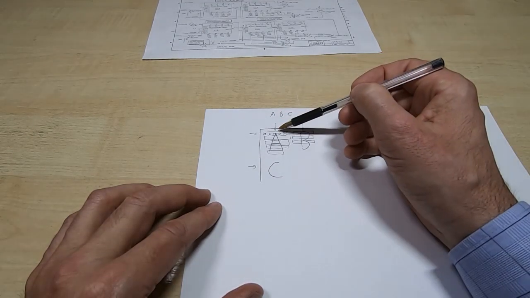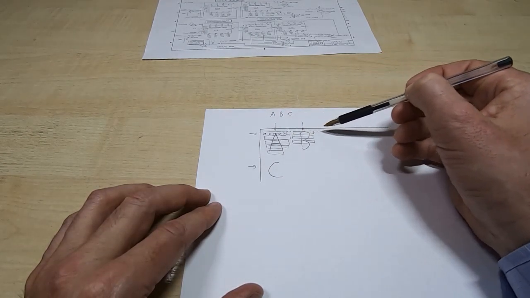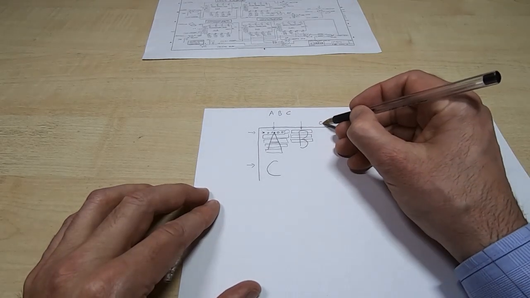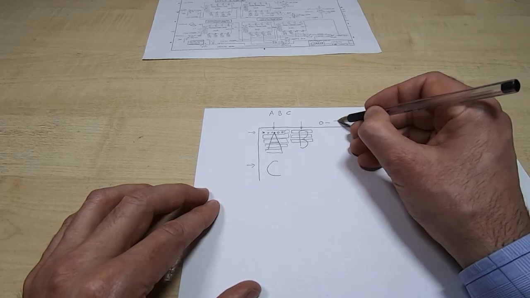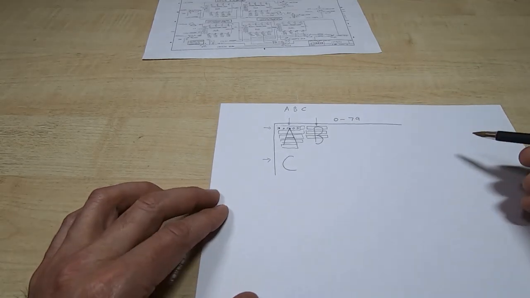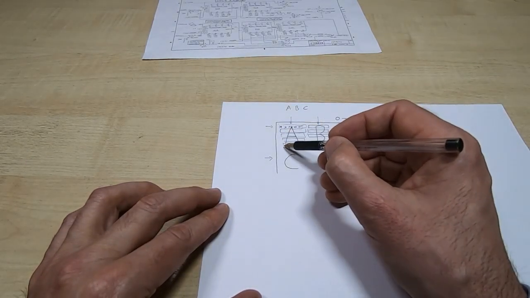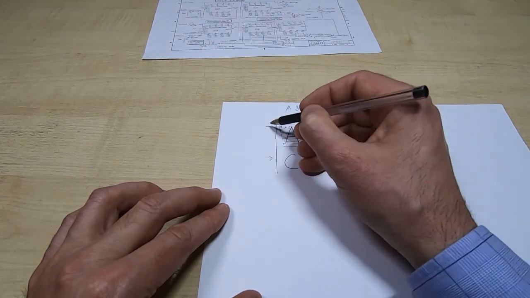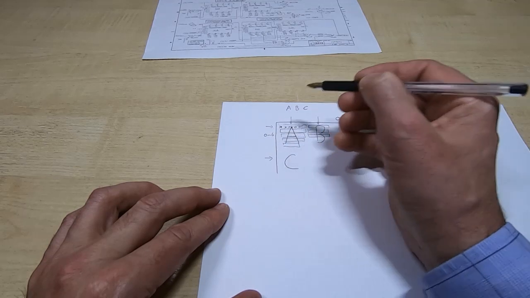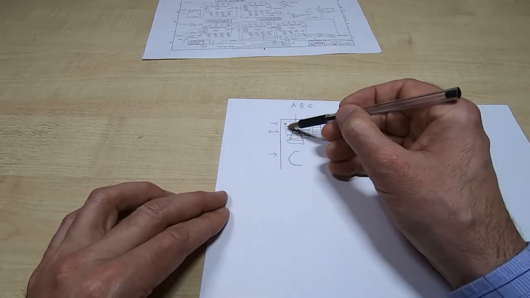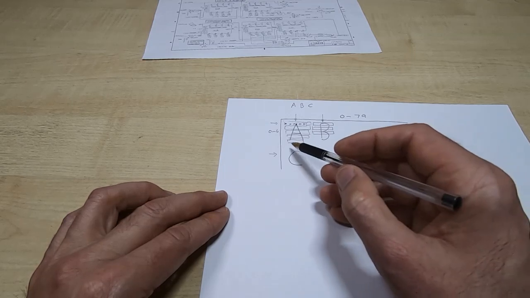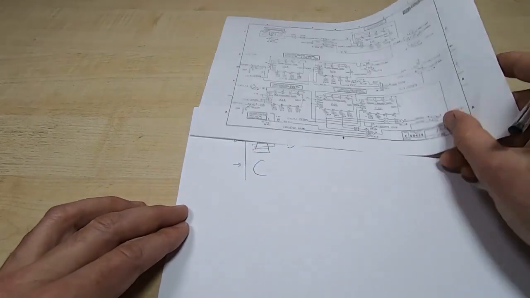We do need a counter for the particular character, and this is an 80 character wide screen, and so we need a counter that counts from 0 to 79. We then need another counter that counts from 0 to 6, and then we need another counter that counts the character rows. So that's what these three counters are.